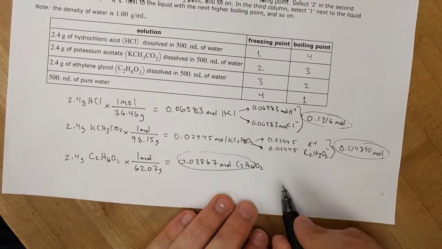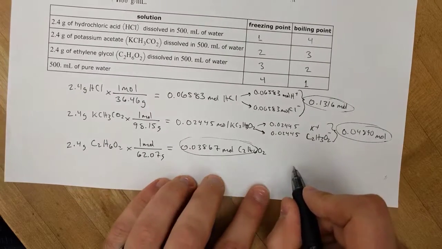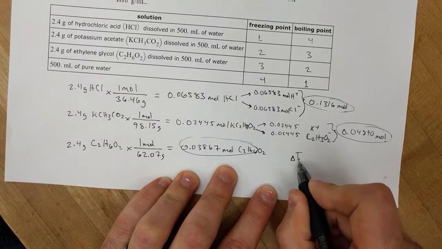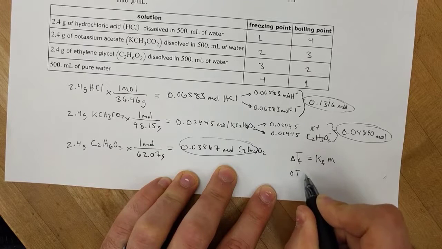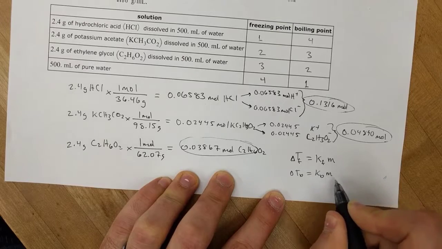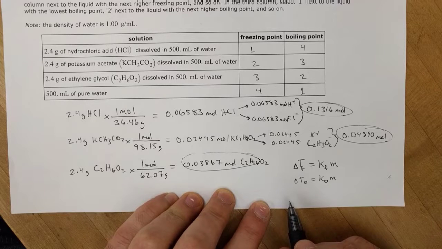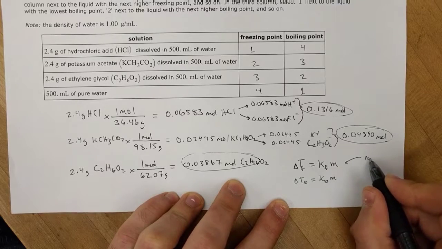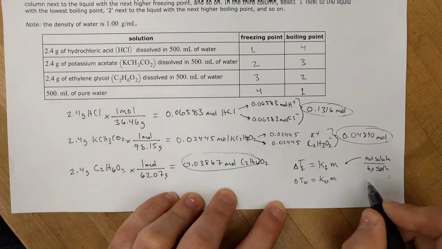Now, if we wanted to actually calculate the change in the freezing point or the change in the boiling point, we could plug that into the freezing point depression equation, which is the change in the freezing temperature is equal to the freezing point depression constant times the molality. Or for the boiling point, the change in boiling temperature is equal to the boiling point elevation constant times the molality. But this particular problem doesn't ask us to calculate this, so we won't do that right now. And remember, molality is moles of solute divided by kilograms of solvent, if you were to do that.